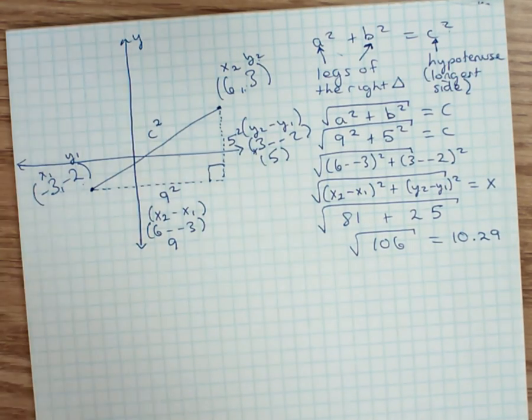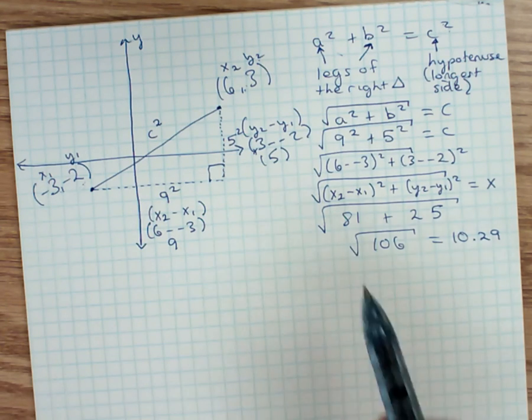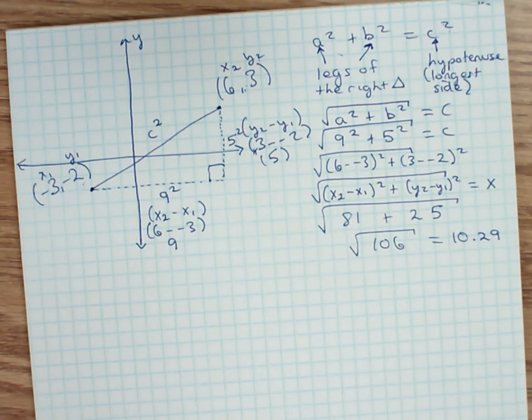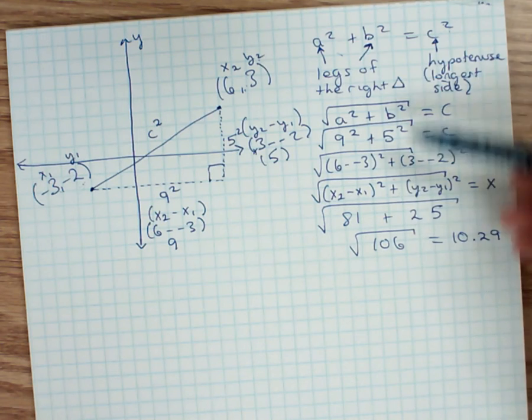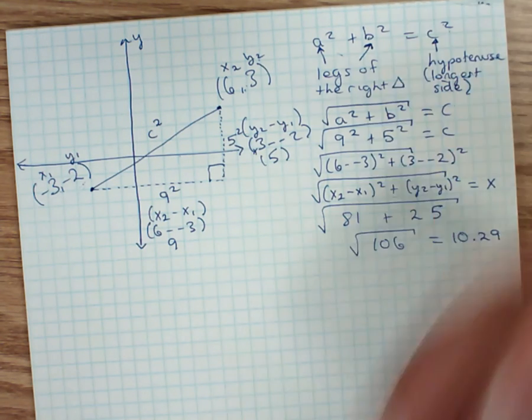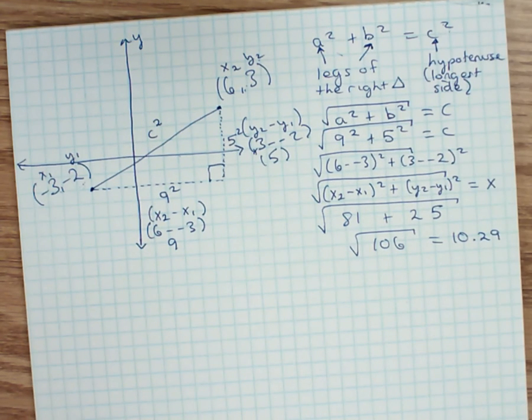And the thing about the distance formula that's hard to remember is that you add right in between these two. And it's not hard to remember if you understand where it comes from, which is the Pythagorean theorem. Because no one says the Pythagorean theorem is a squared minus b squared equals c squared. No, you add. It's up there.